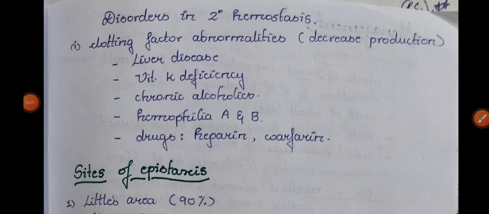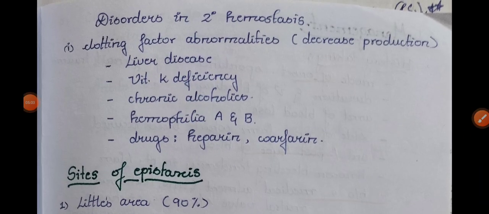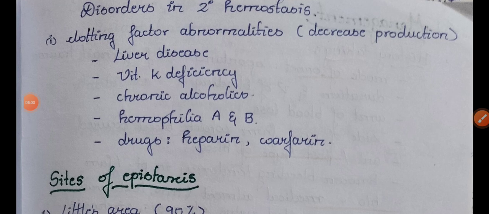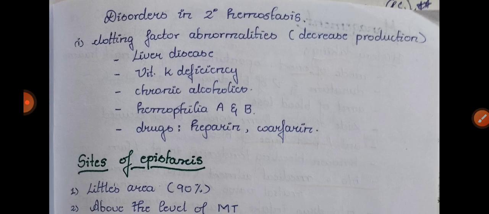Okay, next, disorders of secondary hemostasis. Next, clotting factor abnormalities like liver disease, vitamin K deficiency, chronic alcoholism, hemophilia A and B, and drugs like heparin and warfarin. Okay, all these don't let the blood coagulate. That's why there is continuous bleeding, epistaxis.